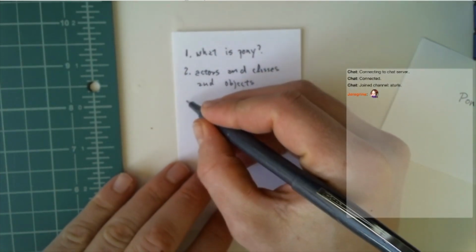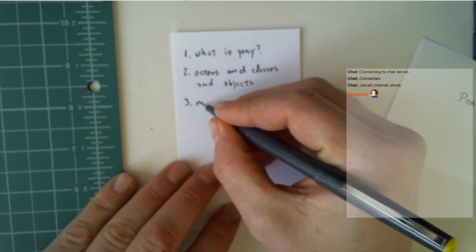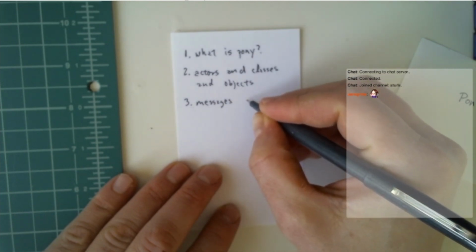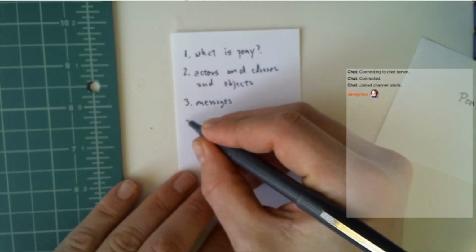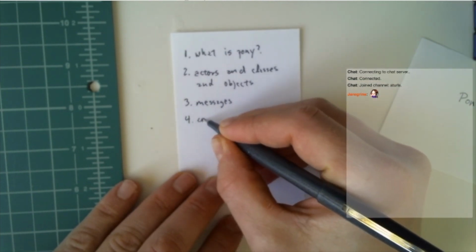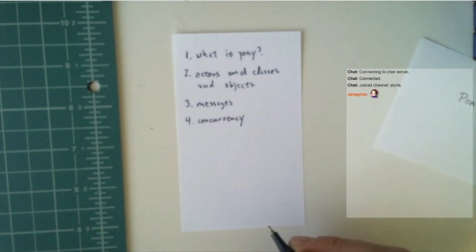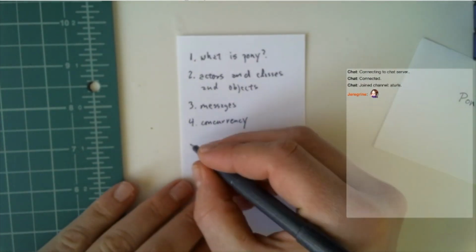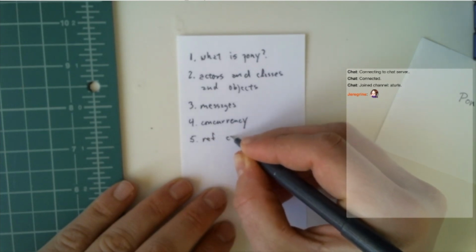And then talk a bit about messages that are passed between objects. And somewhere in here, maybe also talk about concurrency in and of itself. And then once I've explained those things, I'll dive into reference capabilities, or ref caps.